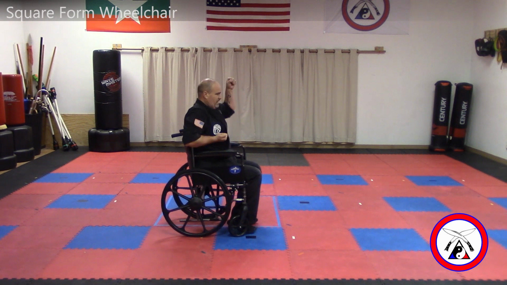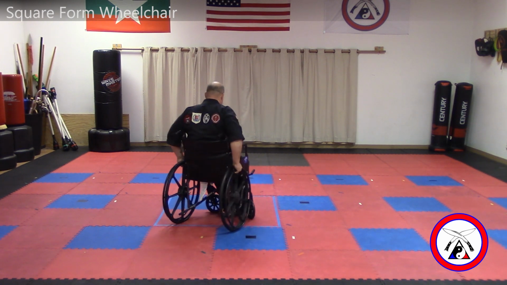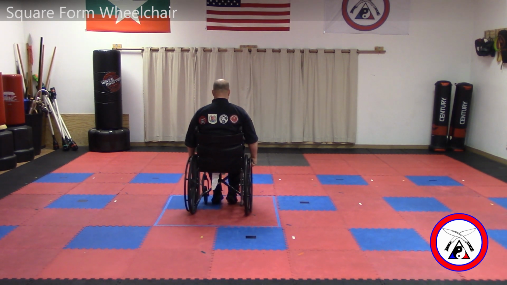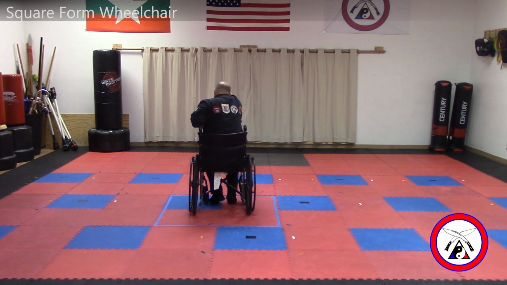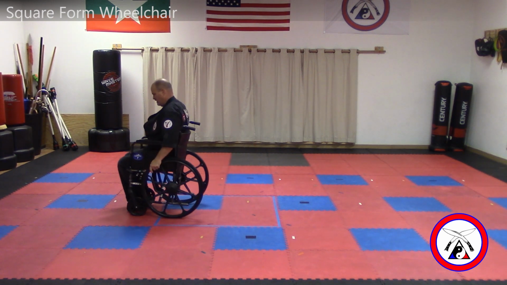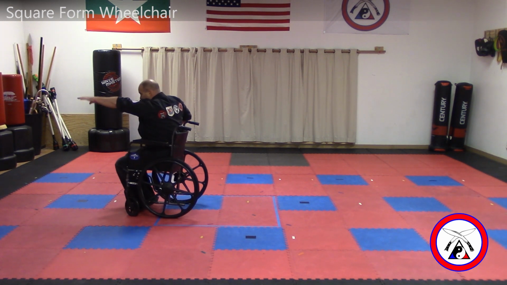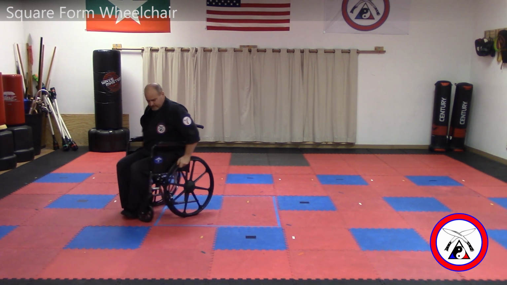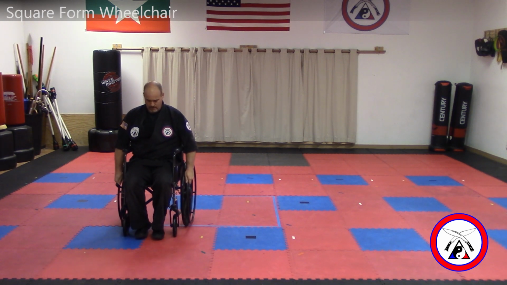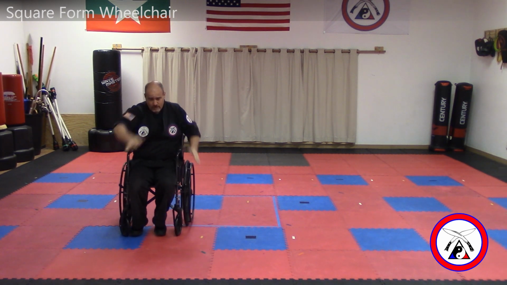Sweep block, cross block, overhead, long punch. Turn and move. Low block, spiking, long punch. Turn and move. Overhead, overhead, long punch. Turn and move. Outside block, python elbow, and long punch. Turn 180.